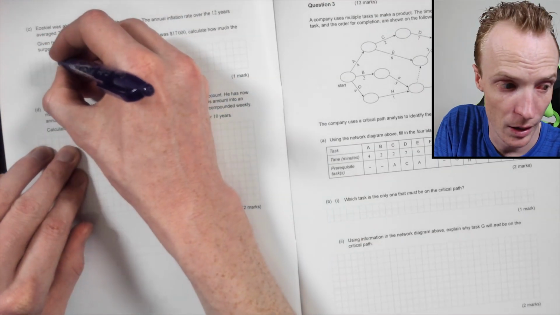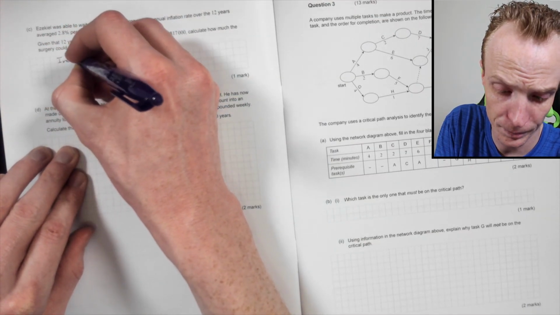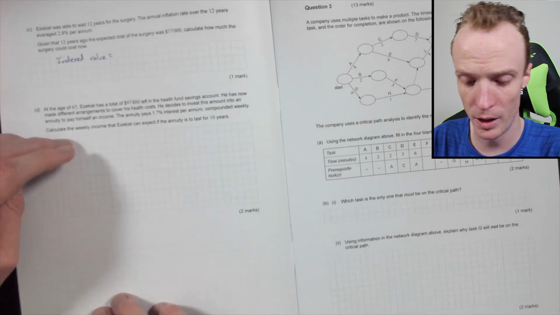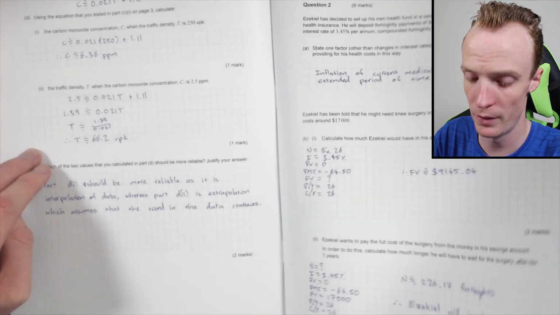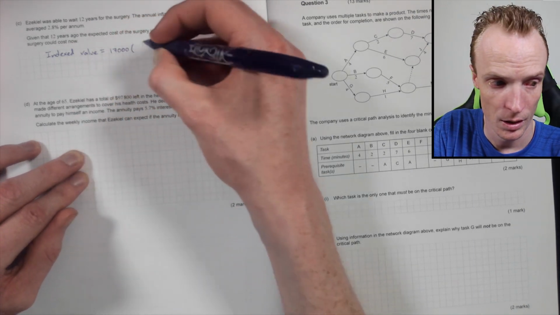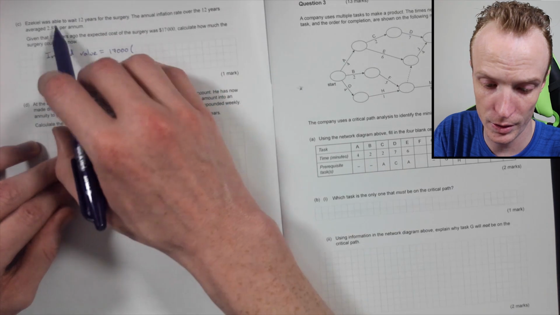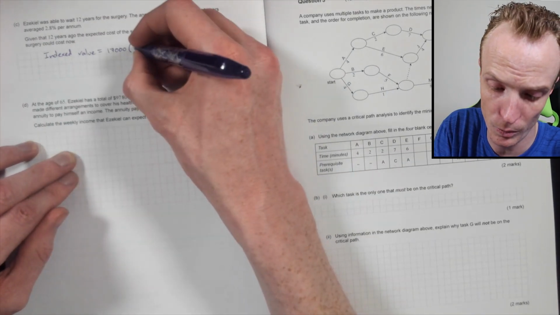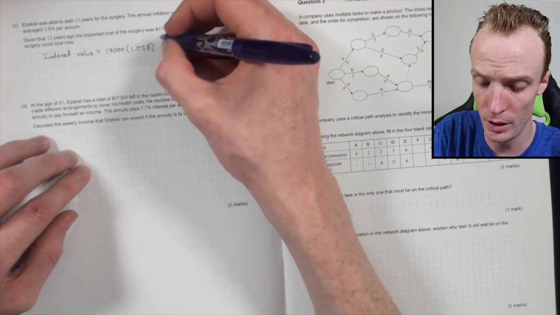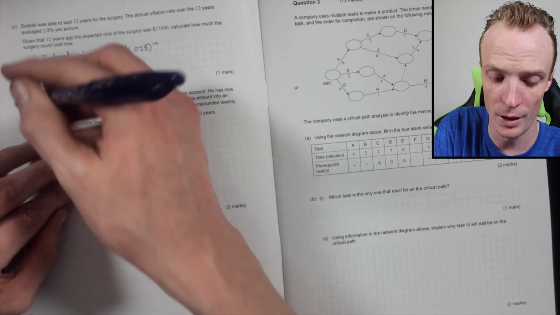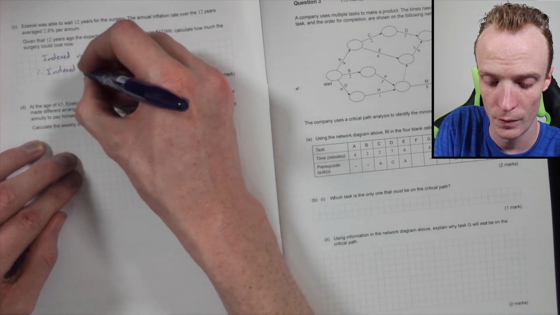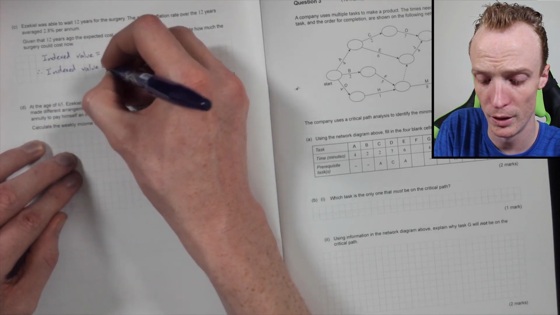So the indexed value will equal, how much was it? It was 17,000. So 17,000. And then the inflation rate's 2.8. So that'll be 1.028 into here. How long was it for? 12 years. So it'll be to the power of 12. And that'll get me my index value. So therefore, indexed value. This is just a formula that you use, really.